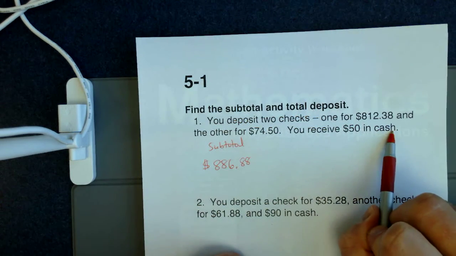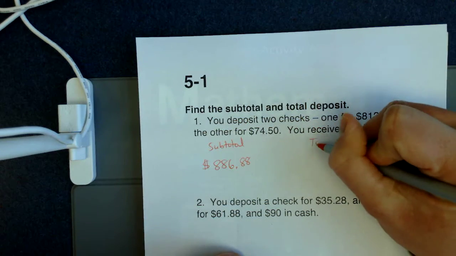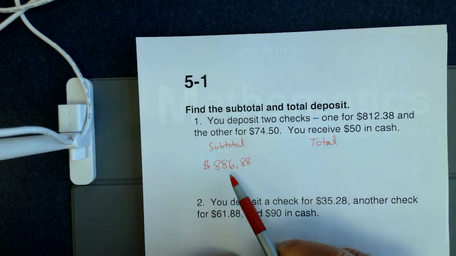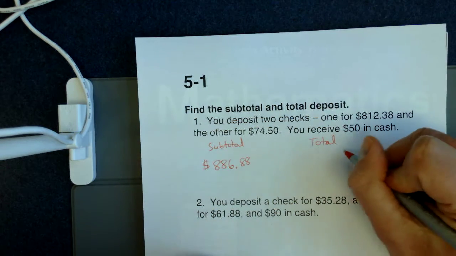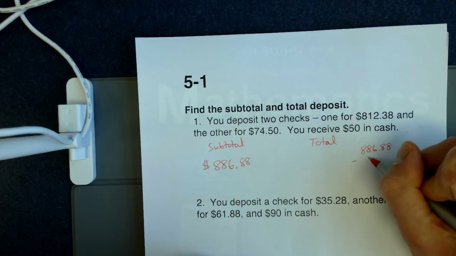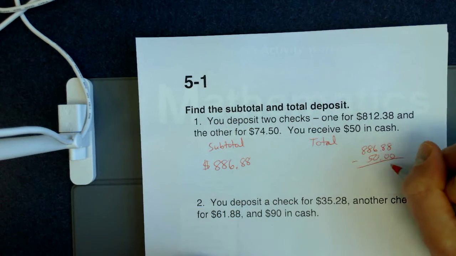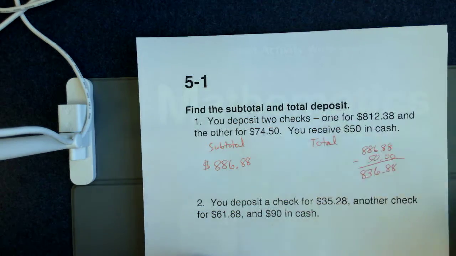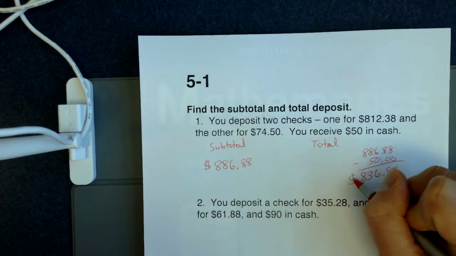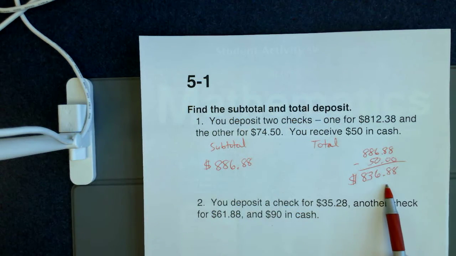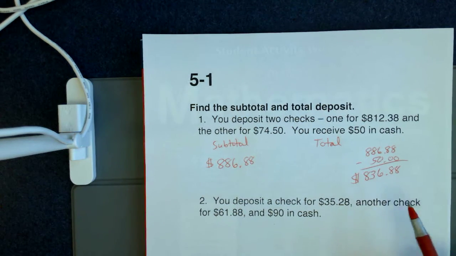Now, of that money, of that deposit we're going to put into our bank account, we're going to keep $50 of it. So the total deposit is going to be all of that money minus the money you're going to keep. So the $886.88, we're going to take that, subtract $50 from it, the $50 in cash we're going to keep. That's going to give us a difference of $836.88. So your subtotal would be $886.88. Your total would be $836.88. That is the 2 things we're looking for there.